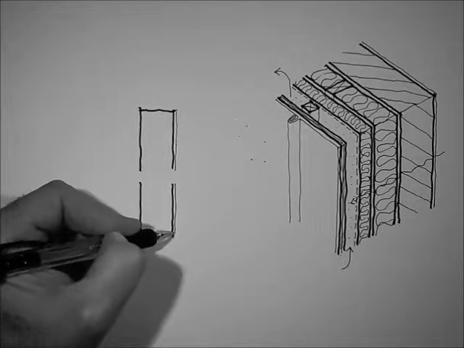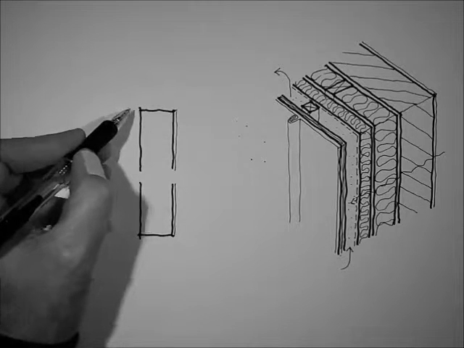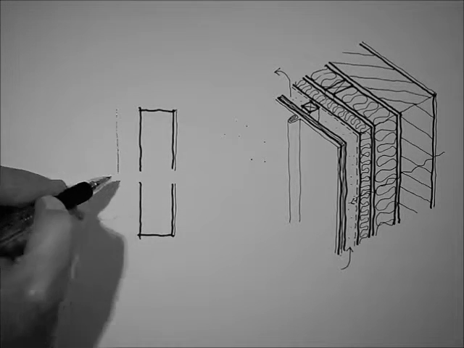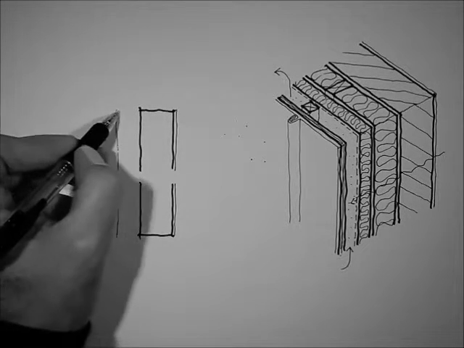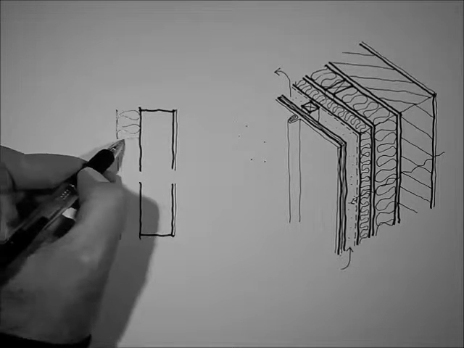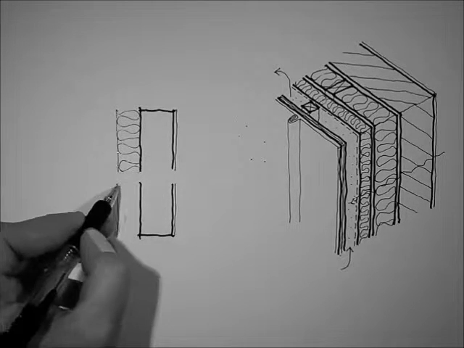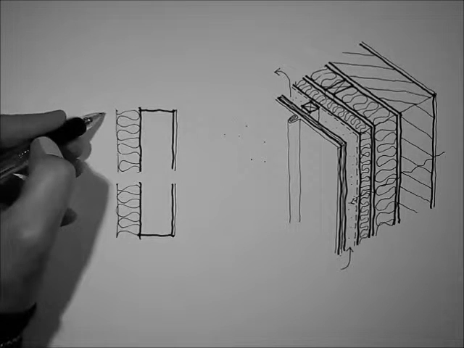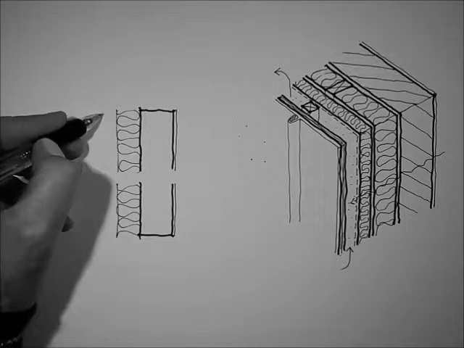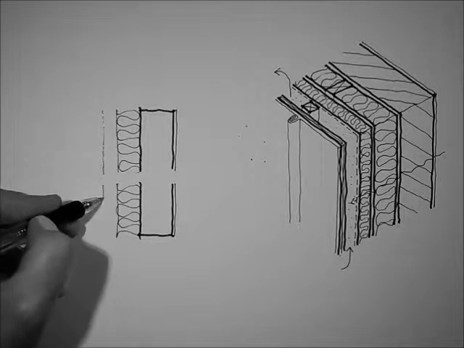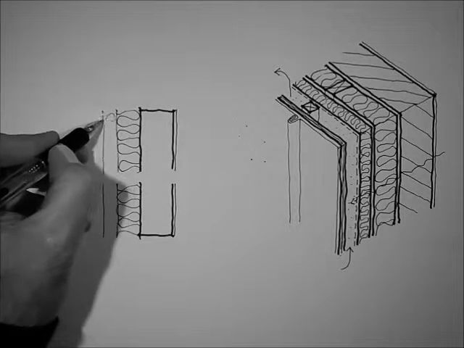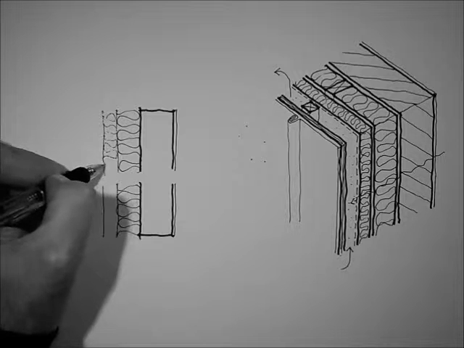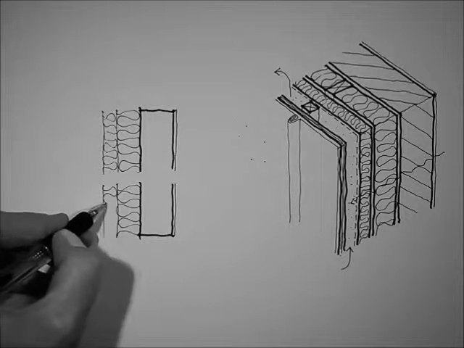Blockwork with plaster, a stud zone with insulation in it. Remember, this is the low efficiency insulation, mineral fibre. This one is the high efficiency closed cell type insulation.